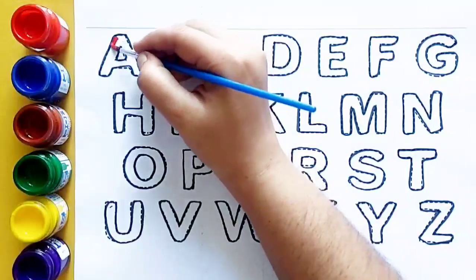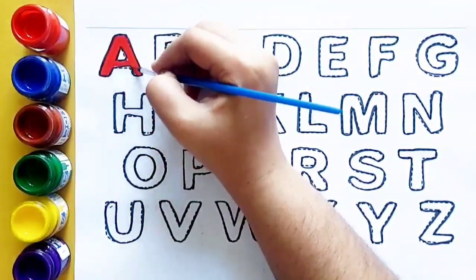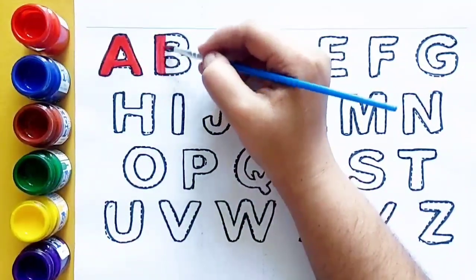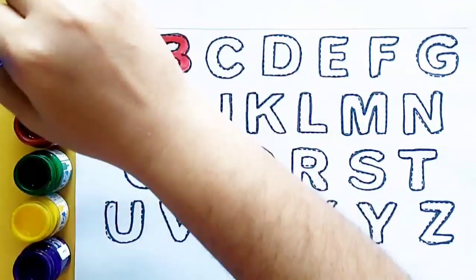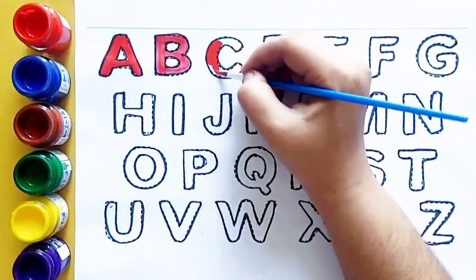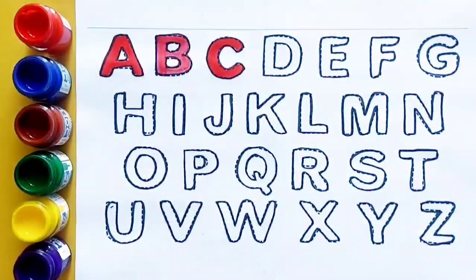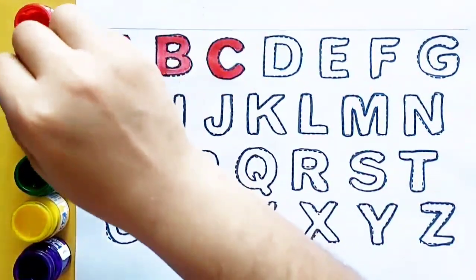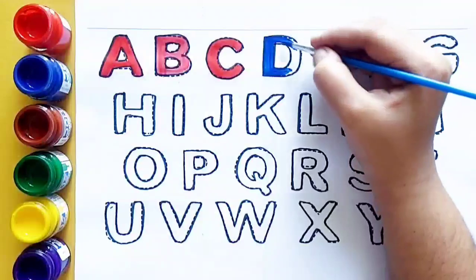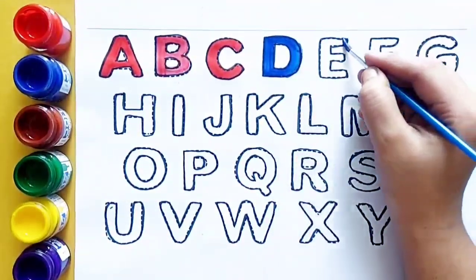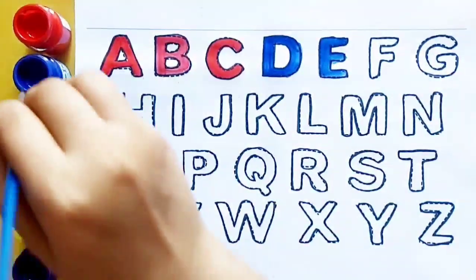Red color. A, B, C, C for cat, blue color, D, D for dog, E, E for eagle.